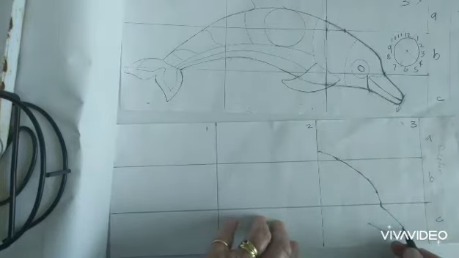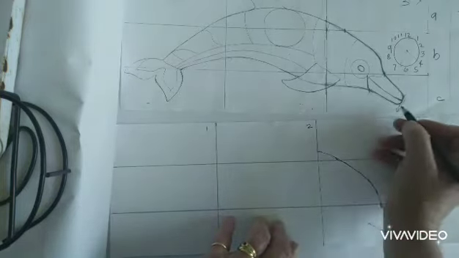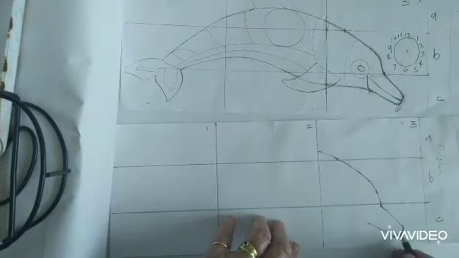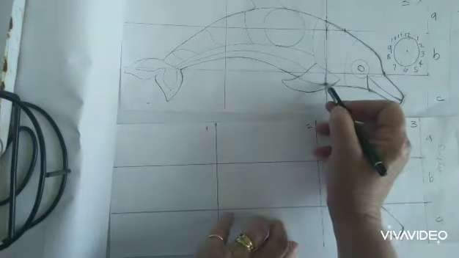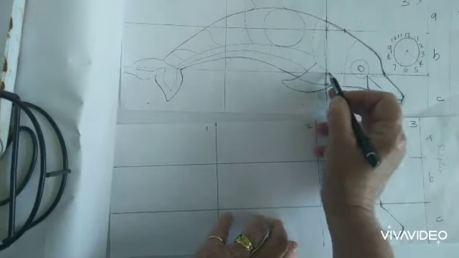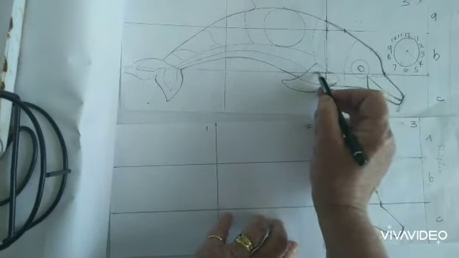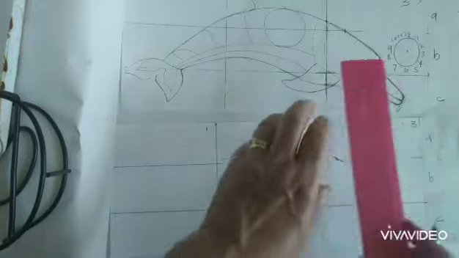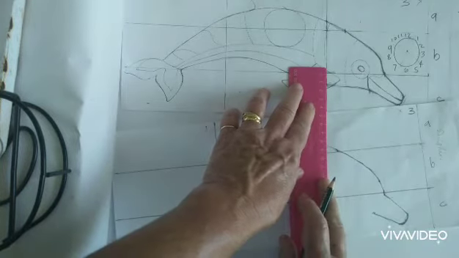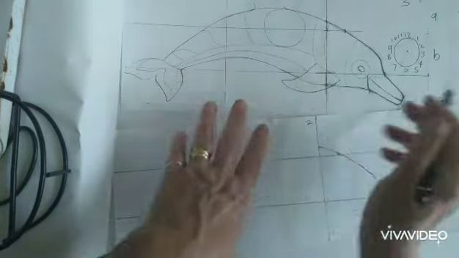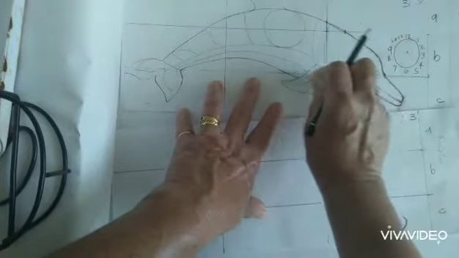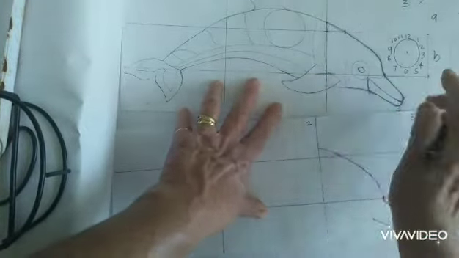So now you've got that shape there. So you see it's a bit more of an angle there. Great. And you go up. And now you've got to touch that line. How far is it from that horizontal line? Let us measure. It is 1.5.